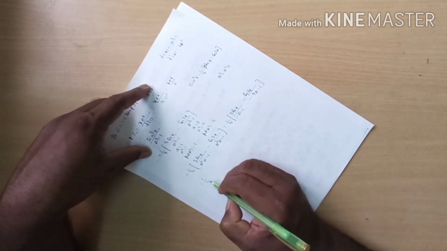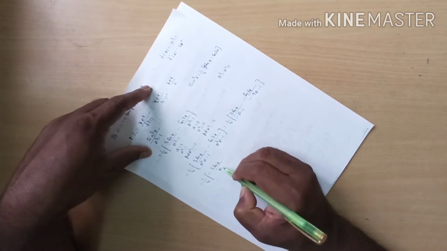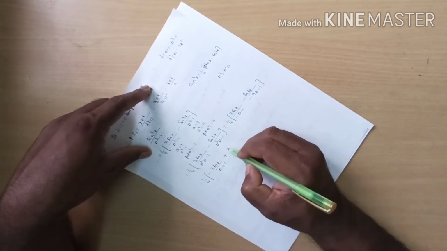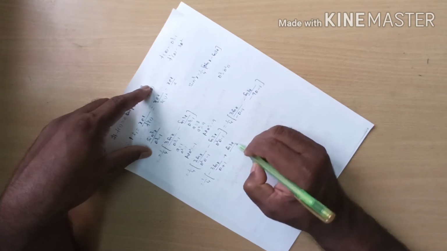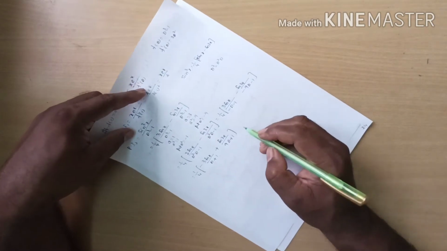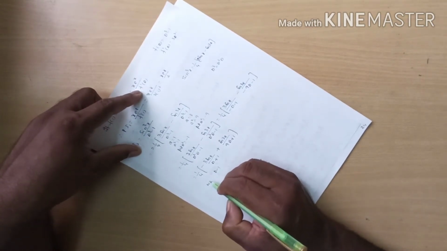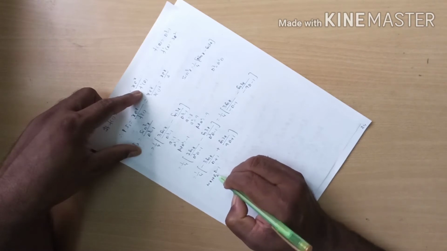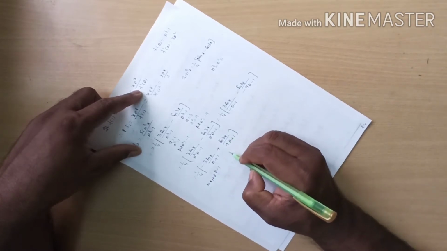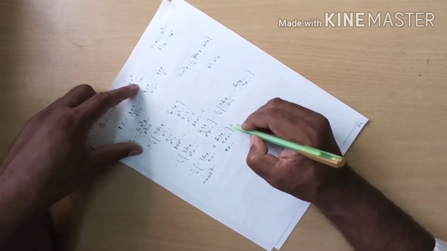Therefore, 1 by 4 into minus 3 sin x by D plus 1 plus sin 3x by 9D plus 1. Here you can see, operate with D minus 1 on numerator and denominator, and operate with 9D minus 1 for both the numerator and denominator.